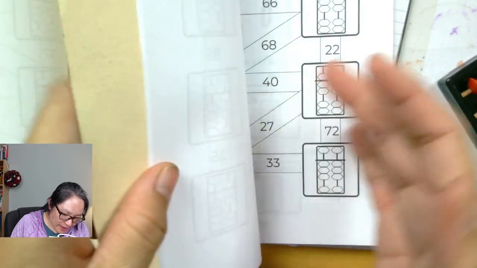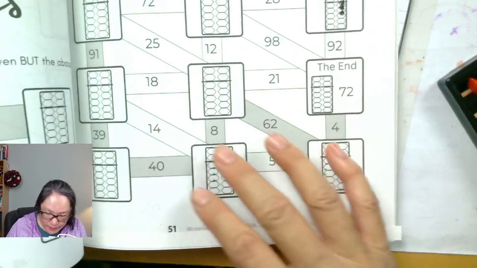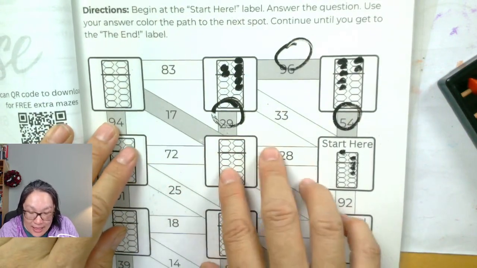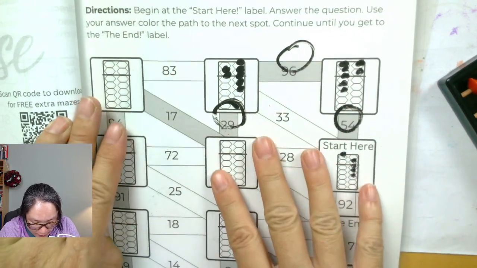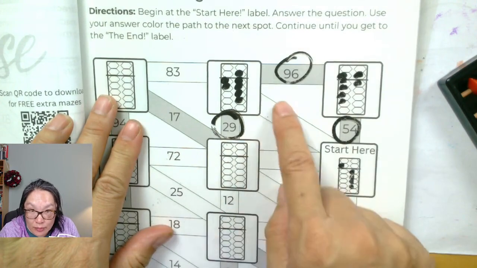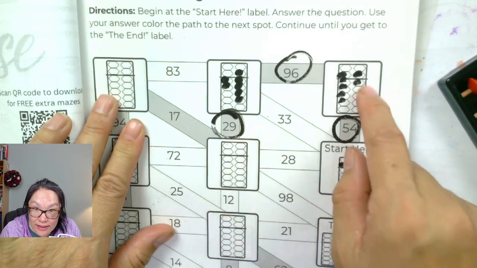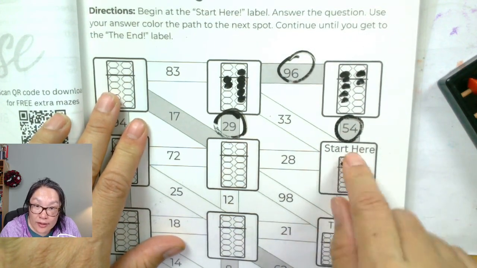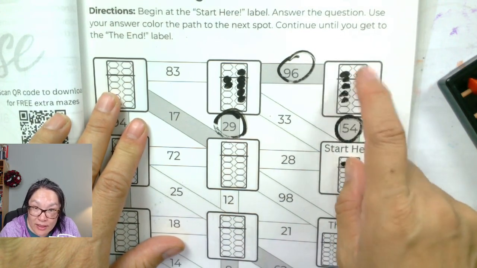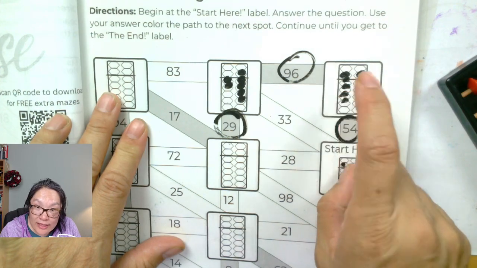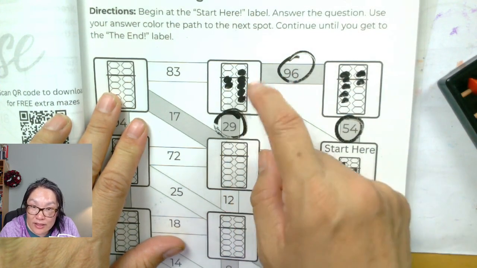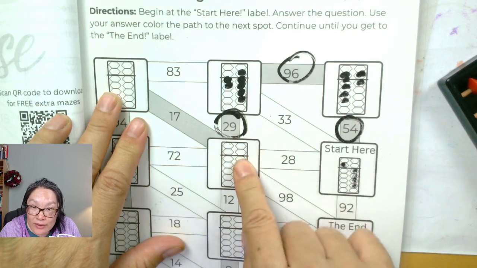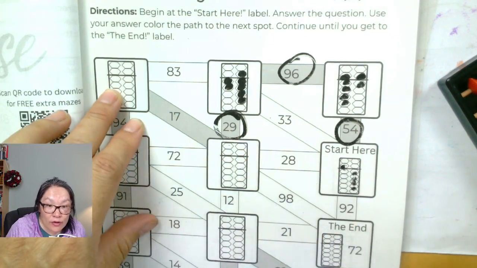Oh, and here's my other thing that I added, called a reverse maze. So with this reverse maze, I give you the path and you have to look at the number, and then you color in the beads. That's what I did here. I have 54, so I'd color in 50 and 4, and then you go to this box here. This would be empty. Then it gives me 96, so I'd color in 96, and then I come over here, and this would give me 29. So I need to look over here, 29, and then it would come down to here. So I called this a reverse maze.